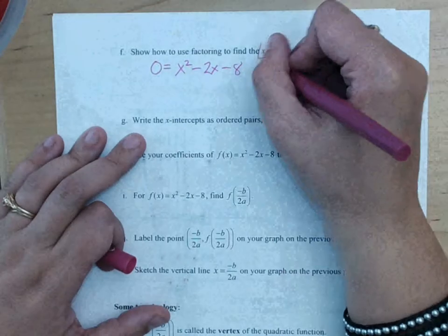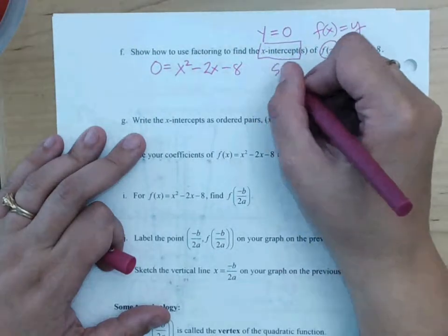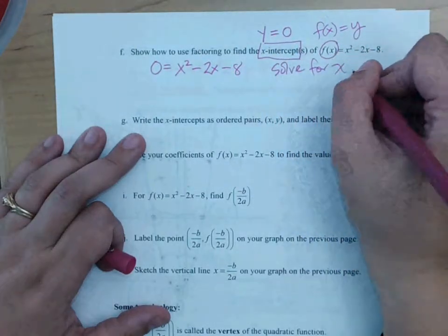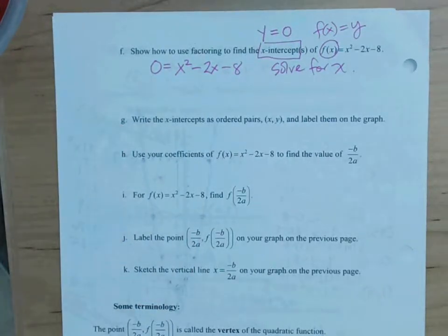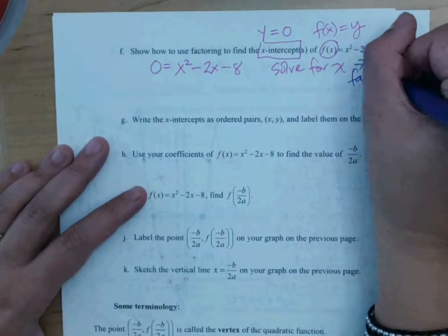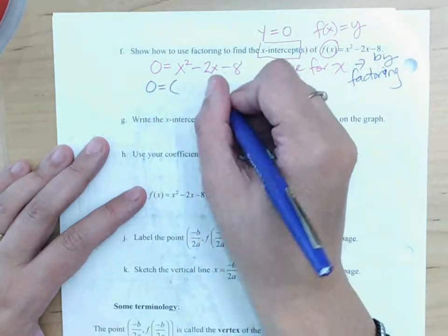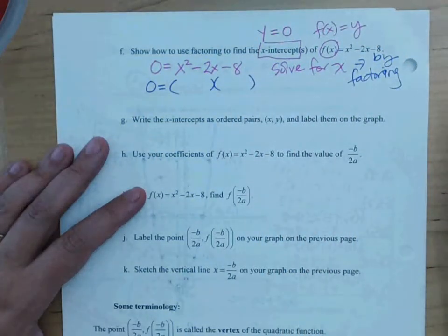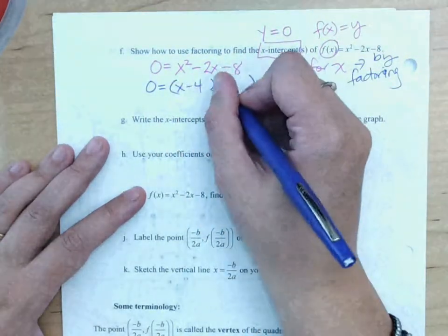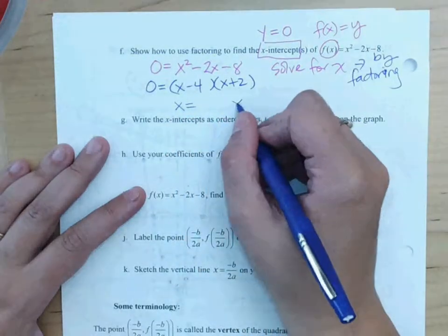So to find the x-intercepts, we always need to first set y equal to 0, and then solve for x. Well, how do we solve for x here? By factoring. That's what we learned. We learned a whole chapter's worth of factoring. I love it. So by factoring, 0 equals, what are the factors? X minus 4, x plus 2. Great. Any questions on how we got those factors? So what are the x values? Solve for x, please.